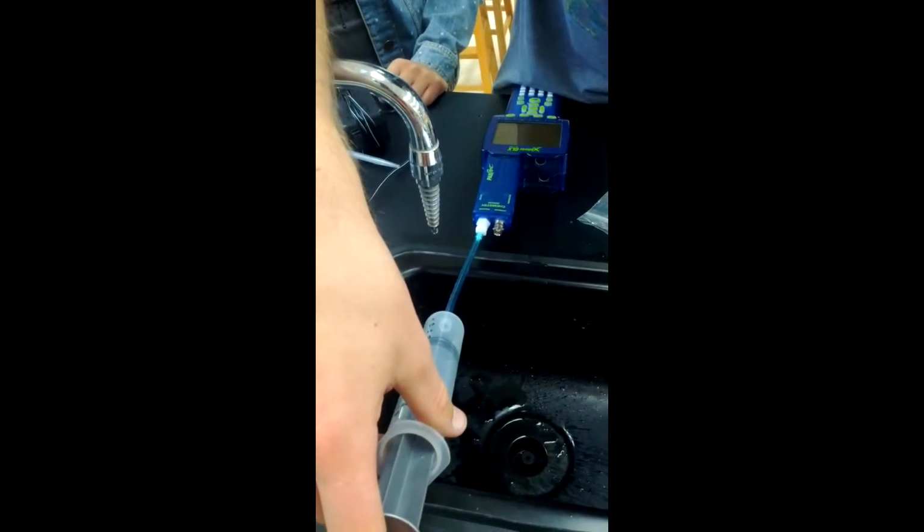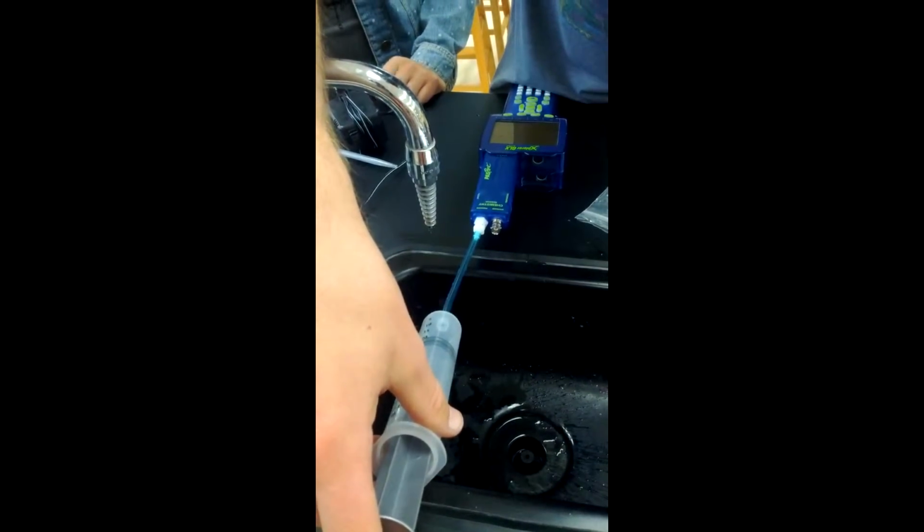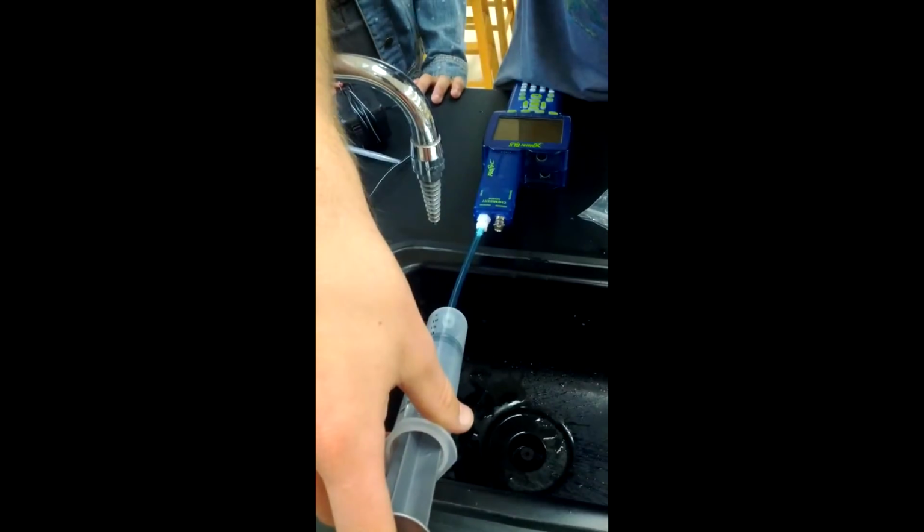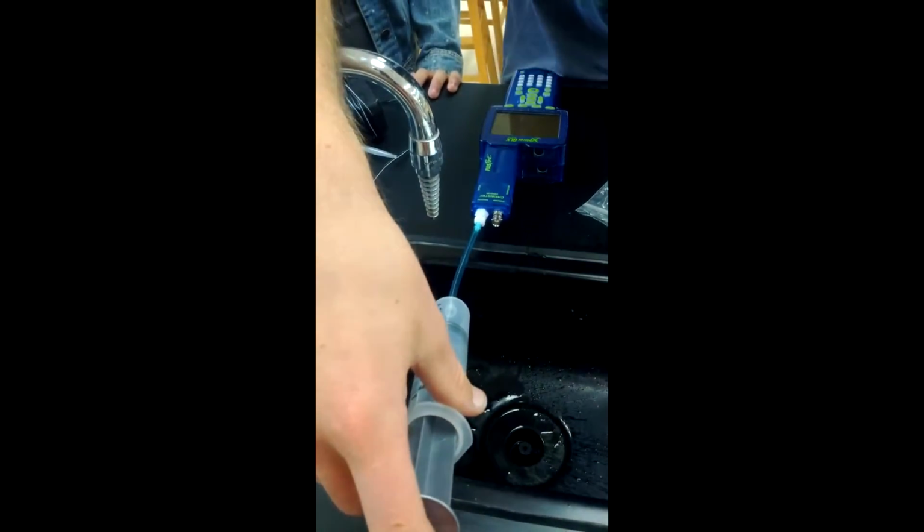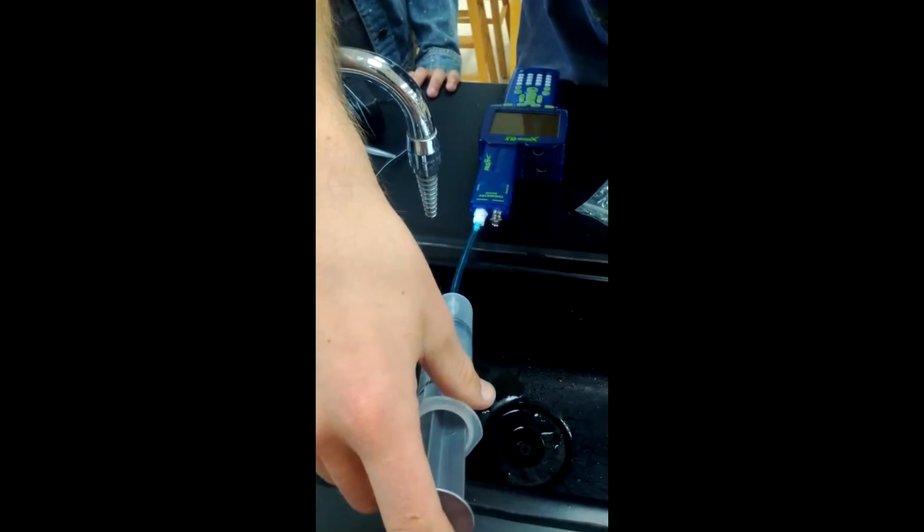And then we're going to align the quick release connector onto one end of the plastic tubing.